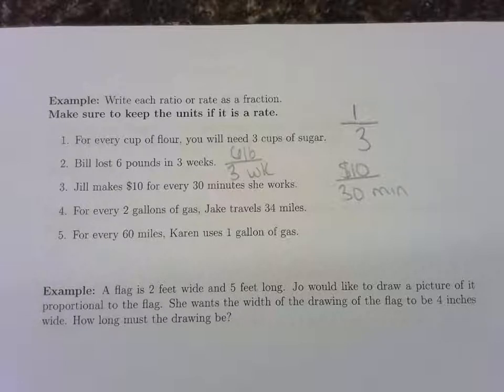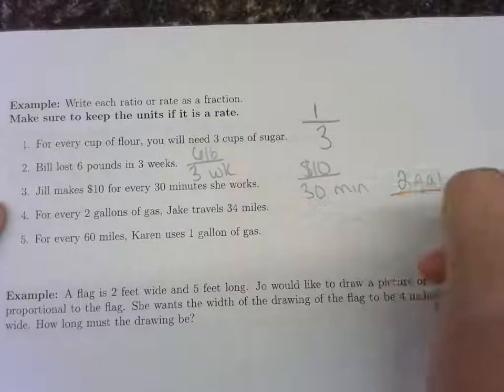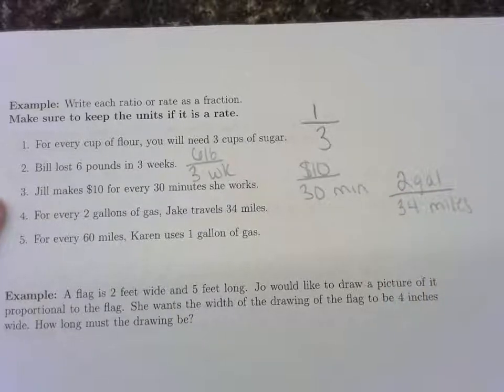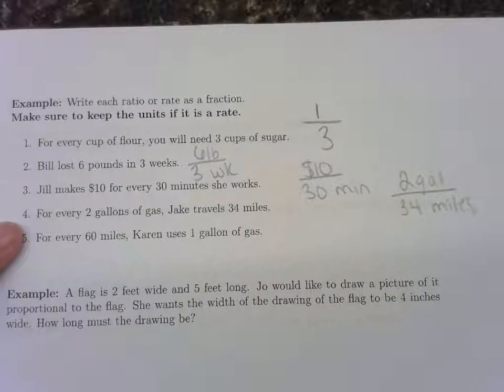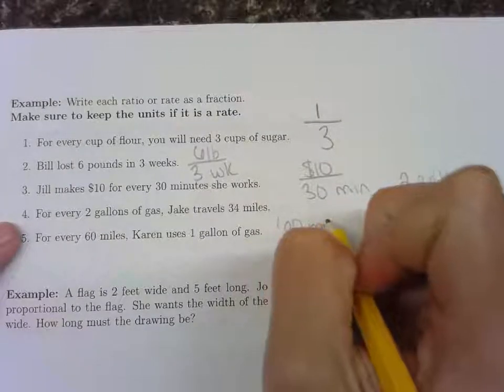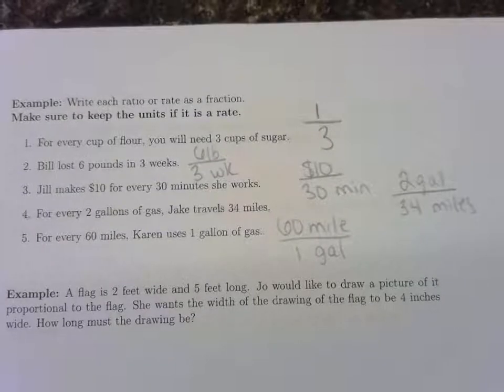Number 4, for every 2 gallons of gas, Jake travels 34 miles. Again, a rate, so we need to write out the units. So 2 gallons of gas per 34 miles. And then number 5, for every 60 miles, Karen uses 1 gallon of gas. So she would have 60 miles per 1 gallon of gas. We just had one ratio there, the very first one, and we didn't have to write the unit. Again, it's very important that if you have a rate, you write out the unit.